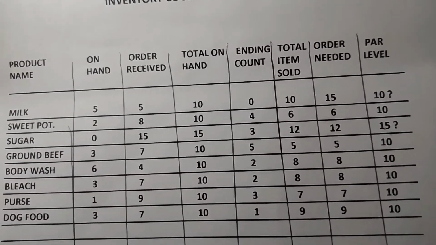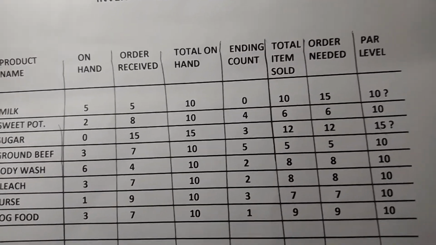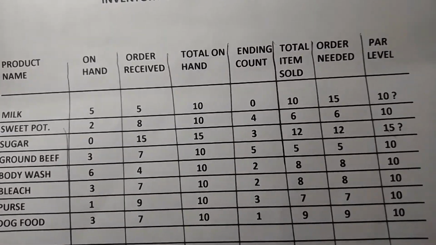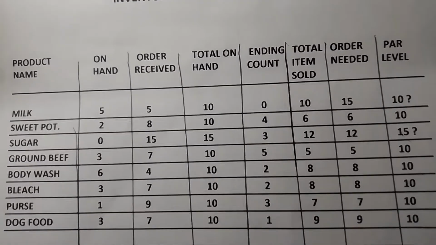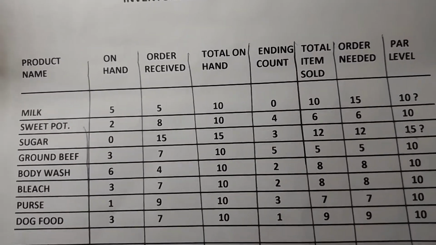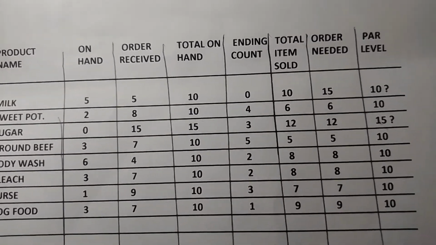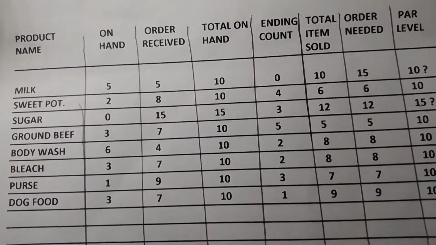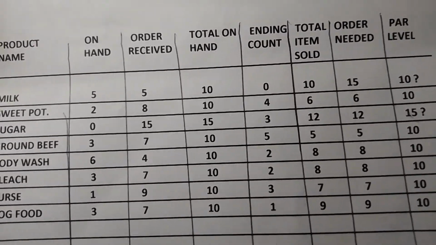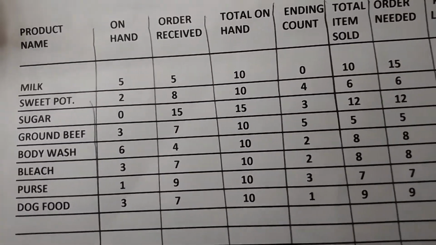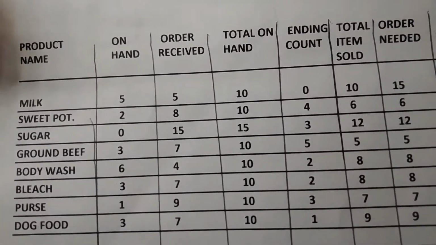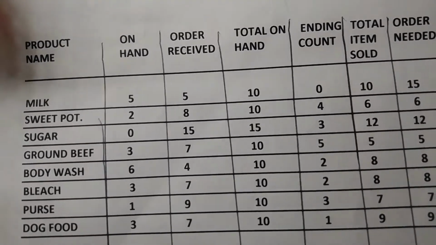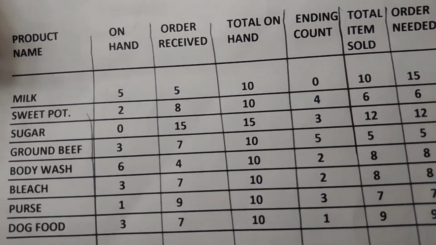Ground beef, we had 3 left in the store. Body wash, we have 6. All this is your on hand. This was before the truck came and gave us our products. Okay, bleach, we had 3. Purse, we had 1. Dog food, we had 3. Now, you see the next row, it says order received. Remember, the truck just came and he dropped us off all our products that we ordered. So everything that he dropped us off, we're going to put in the order received spot.